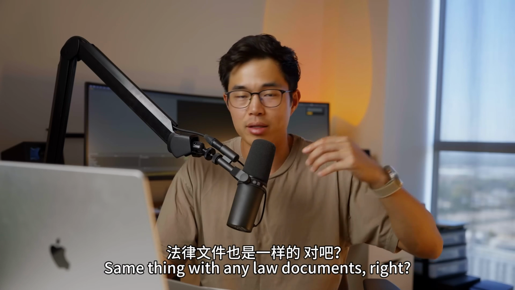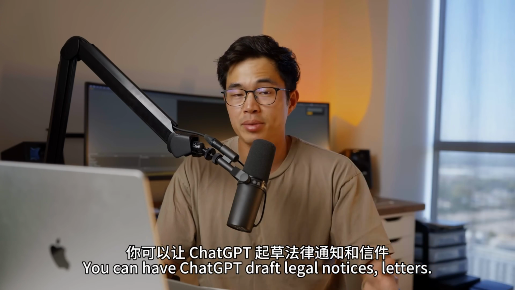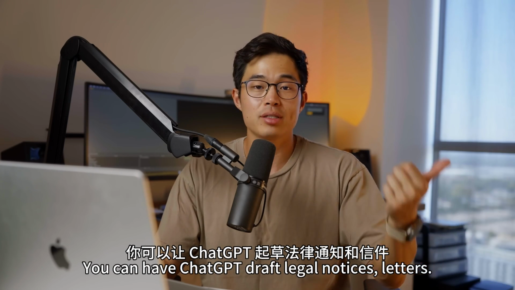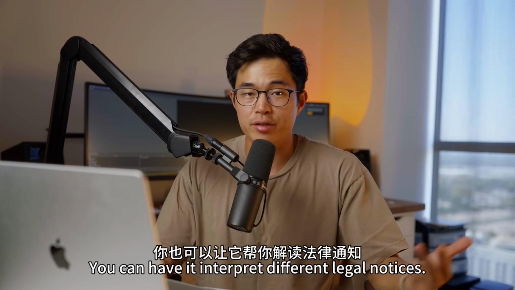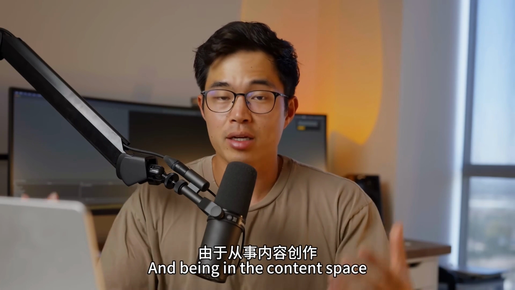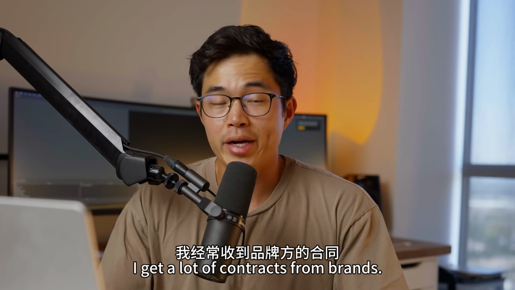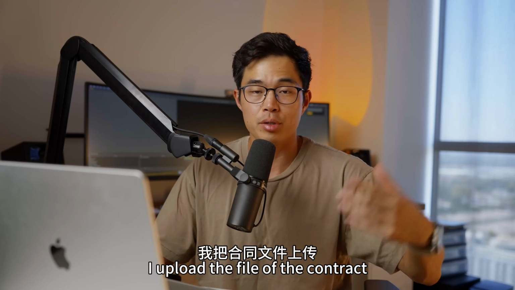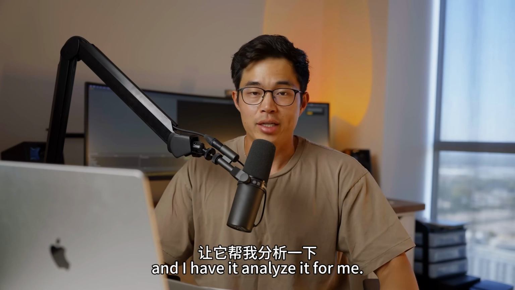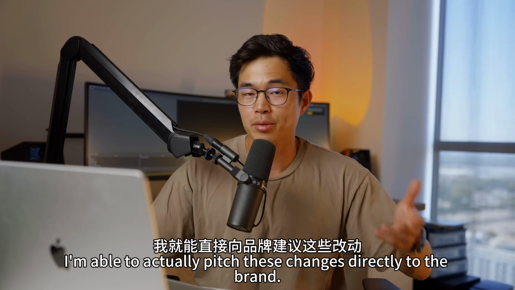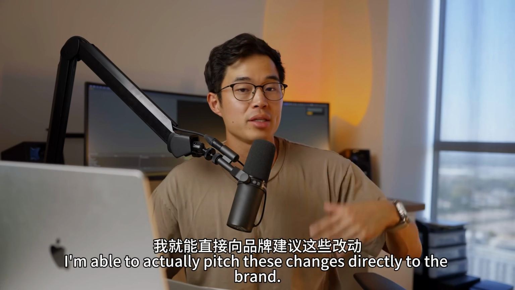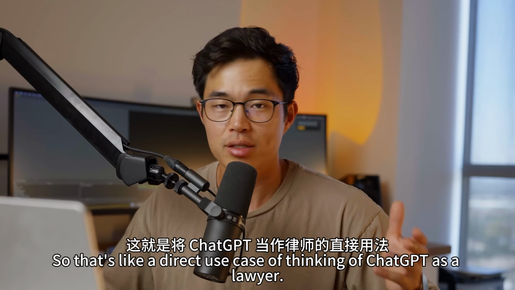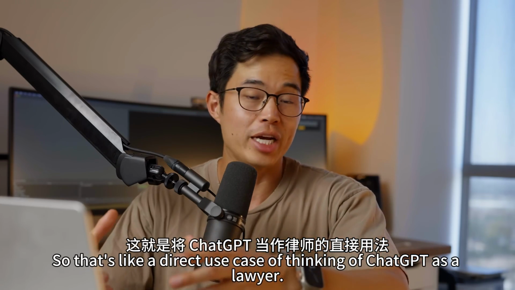Same thing with any law documents, right? You can have ChatGPT draft legal notices, letters. You can have it interpret different legal notices. And being in the content space, I get a lot of contracts from brands. So I always think of ChatGPT as a lawyer. I upload the file of the contract and I have it analyze it for me. From there on, I'm able to actually pitch these changes directly to the brand. So that's like a direct use case of thinking of ChatGPT as a lawyer.